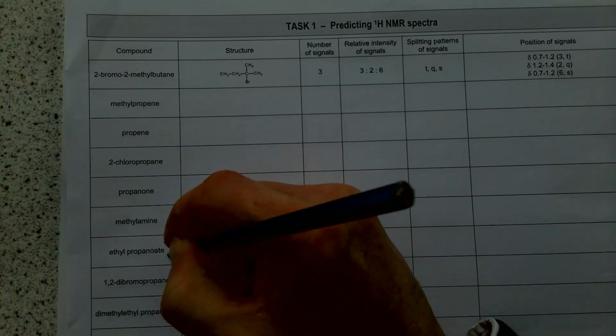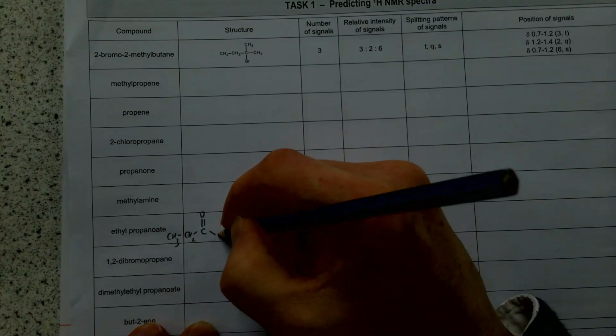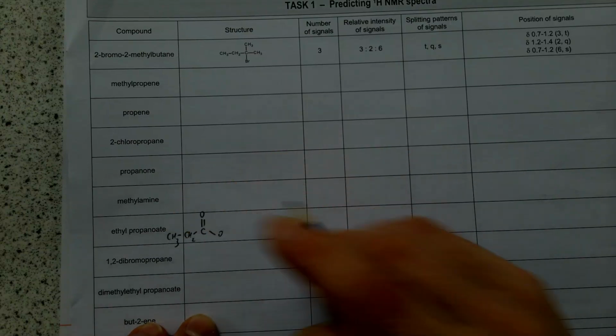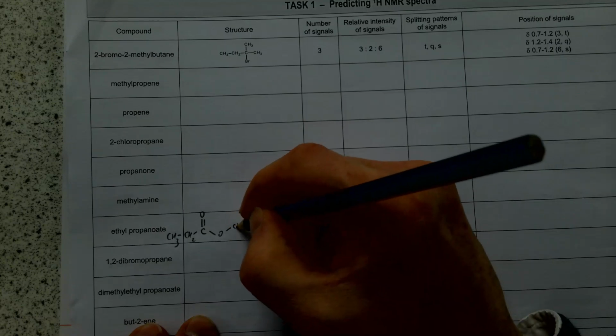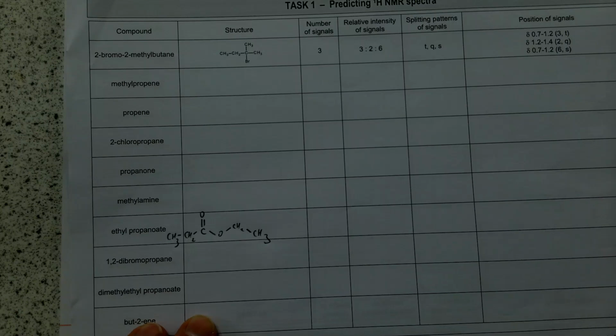I don't know why I drew it so badly, but there's ethyl propanoate. So the propanoate's the bit that would have come from propanoic acid. It took me 3 lessons to do that with everybody else. I could have hurried up a little bit, couldn't I?